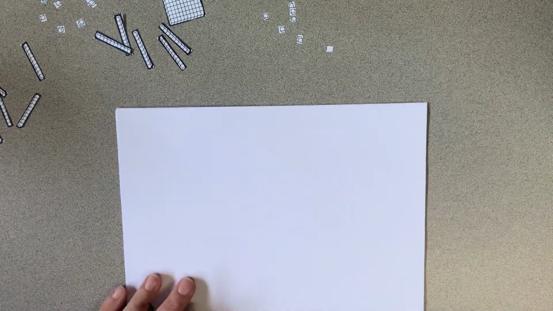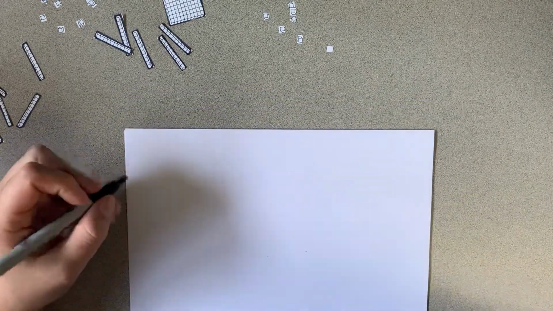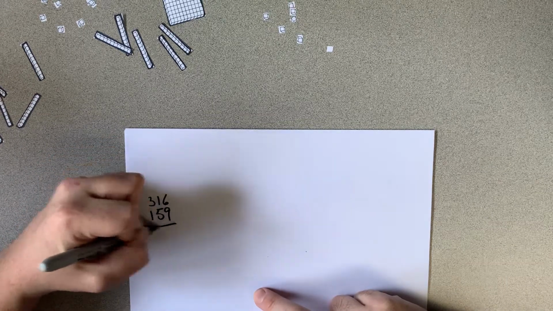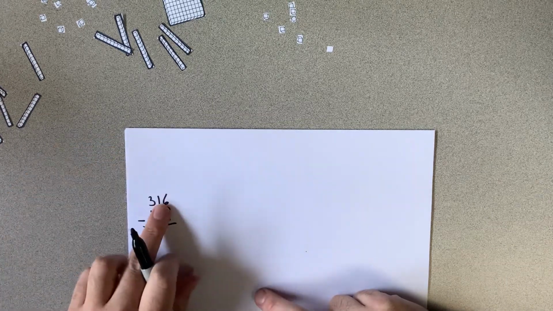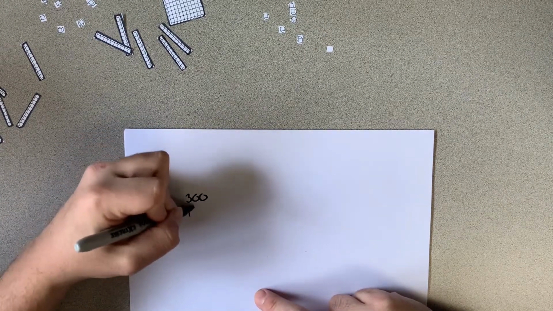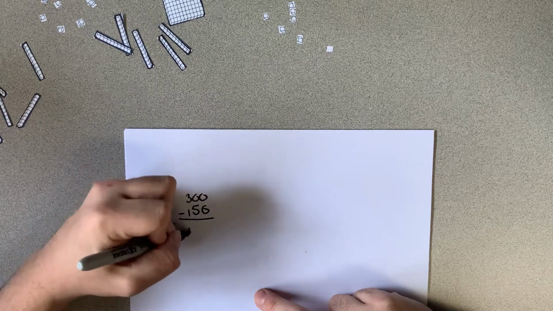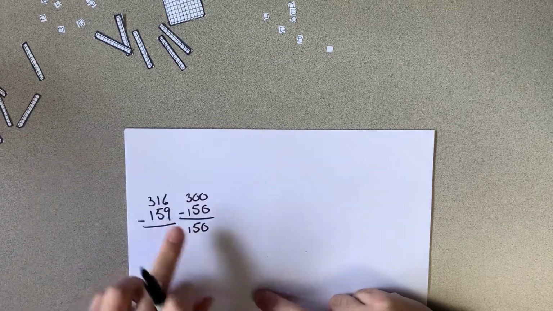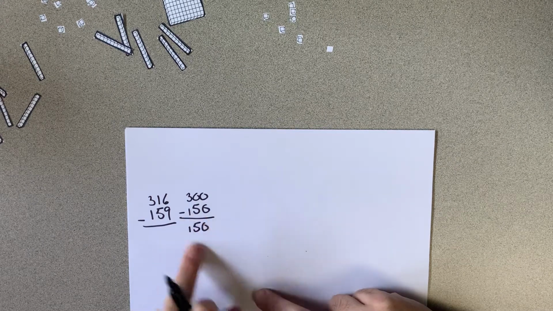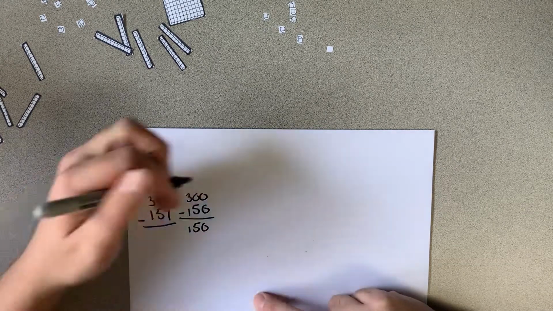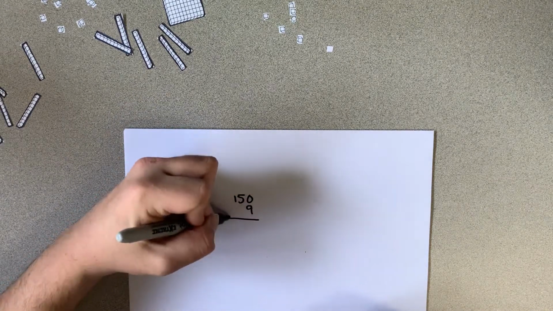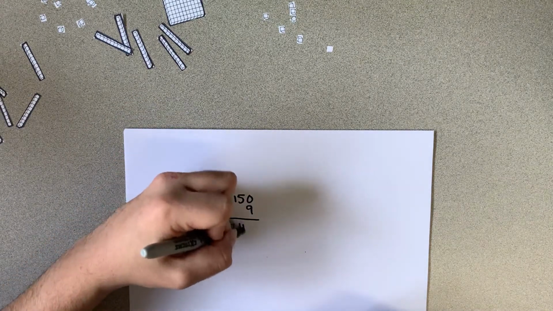Now to show a mental strategy I would use for this equation, start with 316 minus 159. I would get rid of the 16 and I would get rid of the 9. So it would be 300 minus 150, which is just 150. Now I can take away 9 from here. It's easier to think about it if you have less. So 150 minus 9 equals 141.